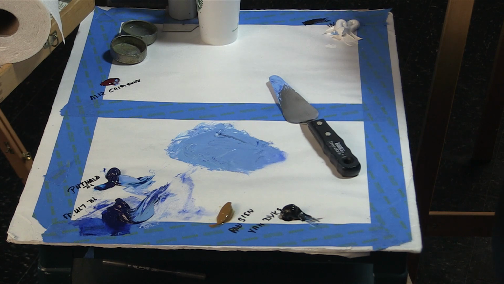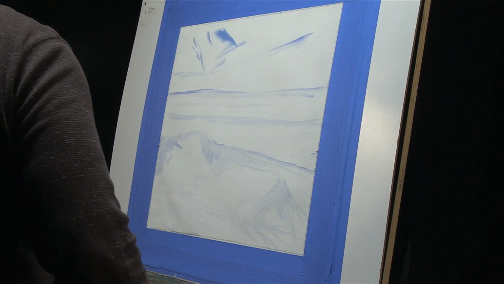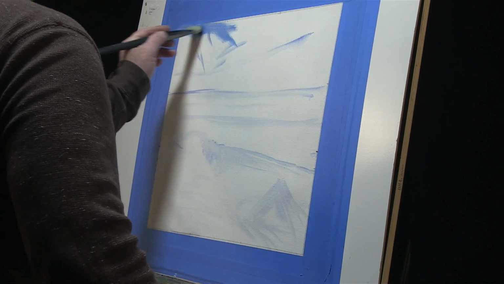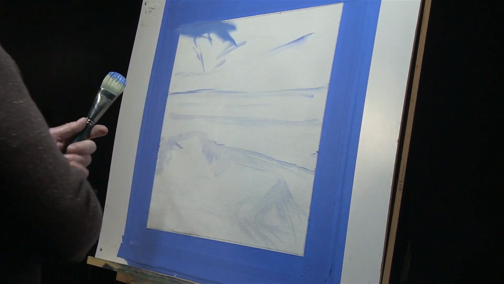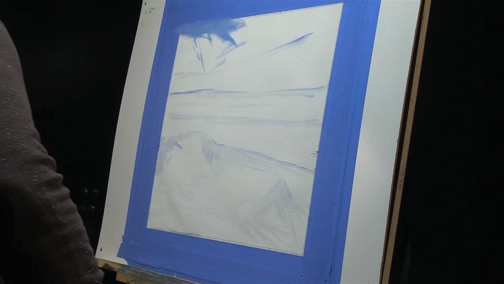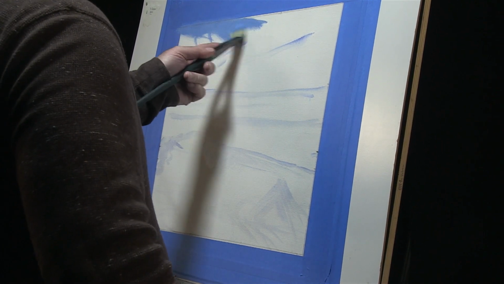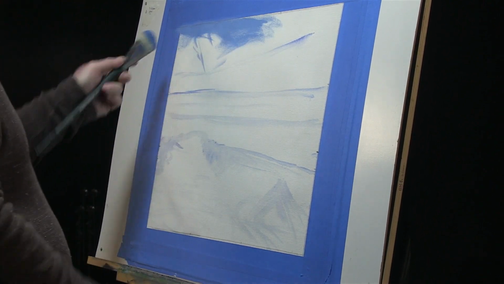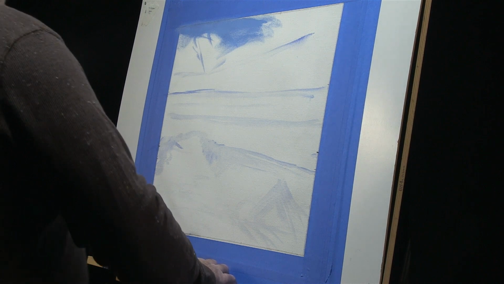Oh, what do you got here? Yeah, righty. So let's get this. We're just laying down the basic color right now.